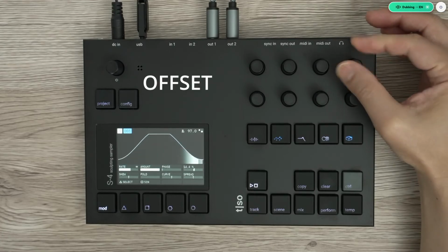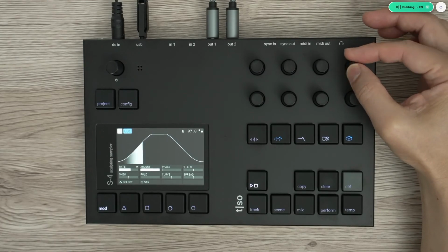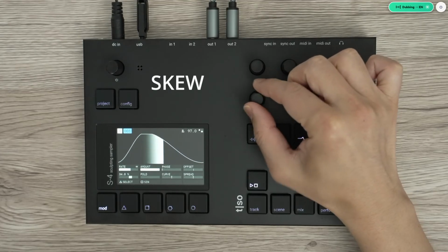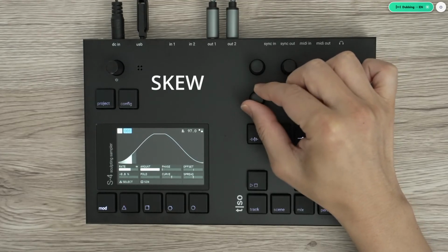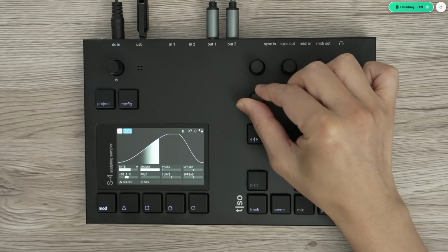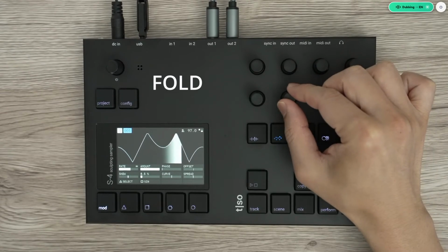Offset adjusts the base value of the modulation. Skew changes the envelope of the modulation into various shapes. Fold creates new peaks and valleys of modulation.